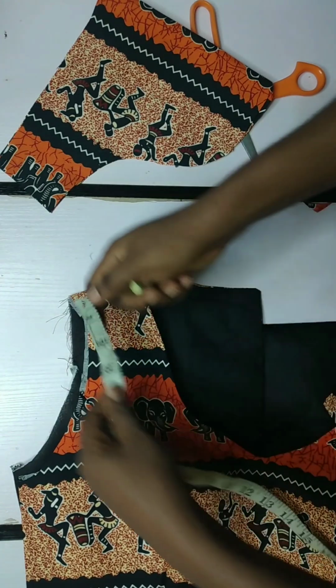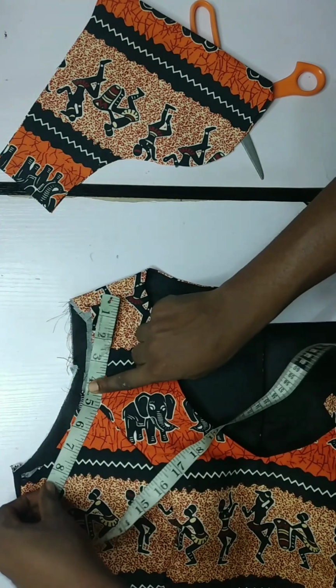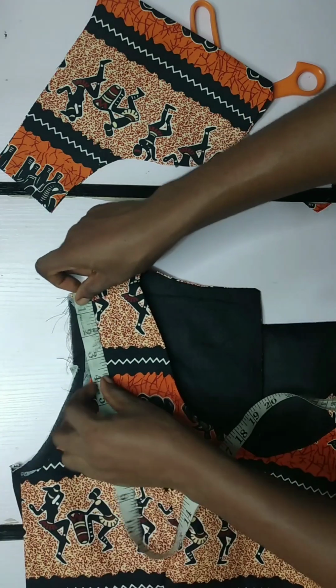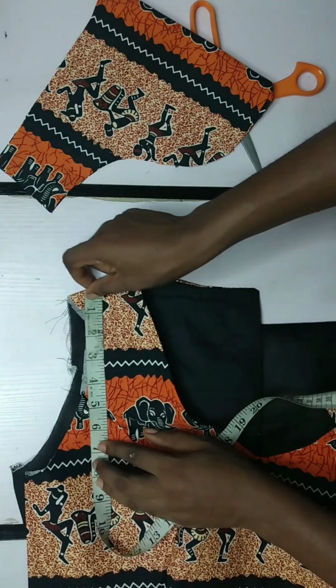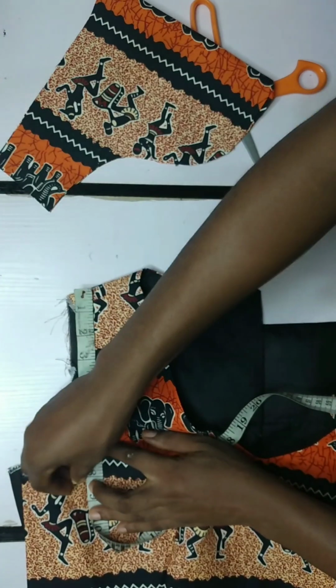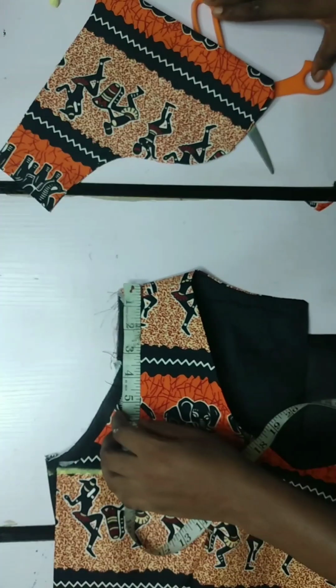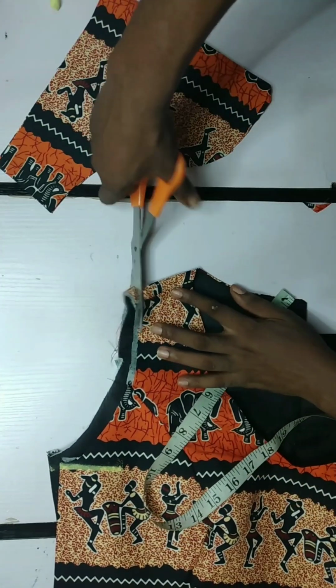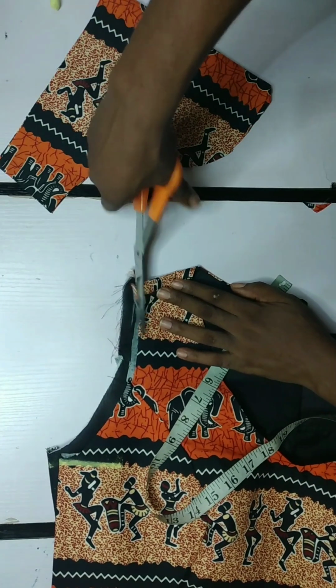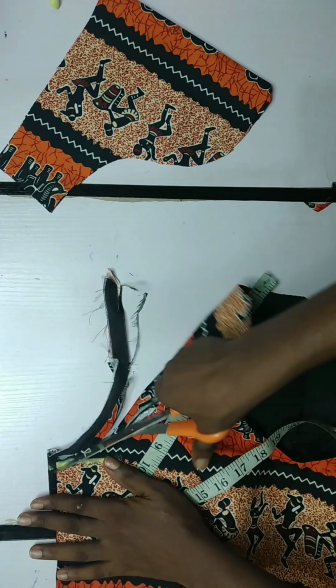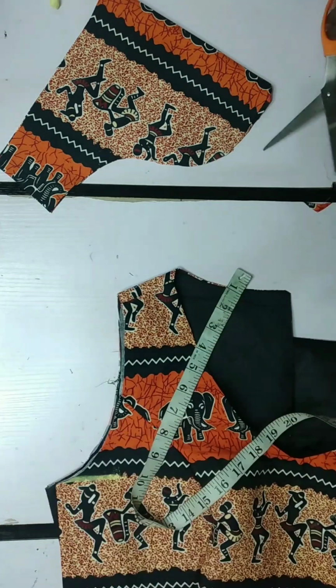Okay, I want to measure to see if we still have up to our armhole depth. Okay, and what we have here is definitely up to our armhole depth. Okay, so this is our armhole depth. Remember when I divided my bust measurement by 6 and added 1.5 inches to it. Okay, so I'm just going to trim out excesses. Okay, so having gotten this, I'm going to do the same thing for this side as well.